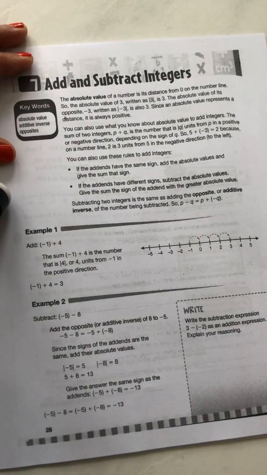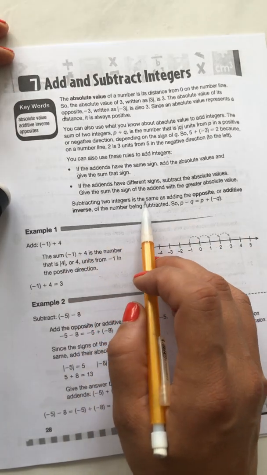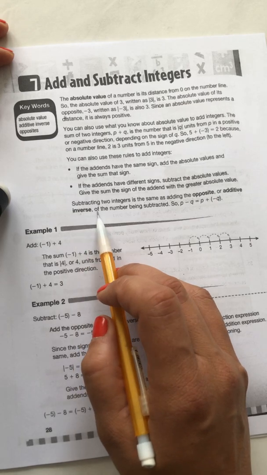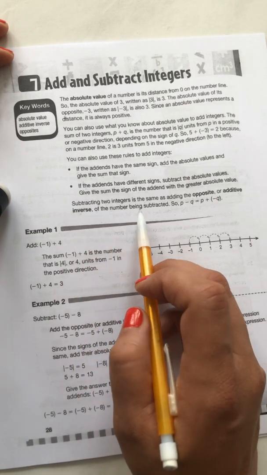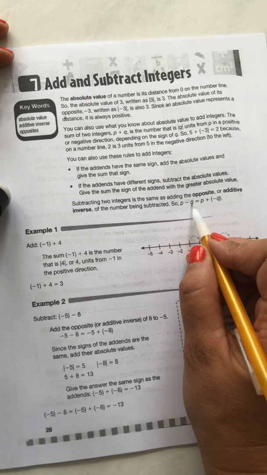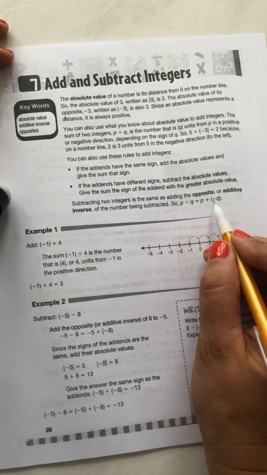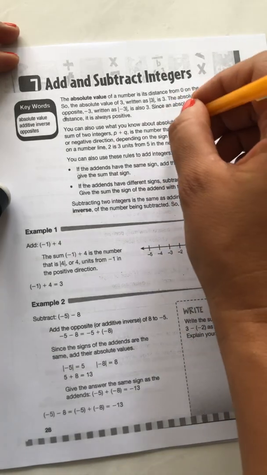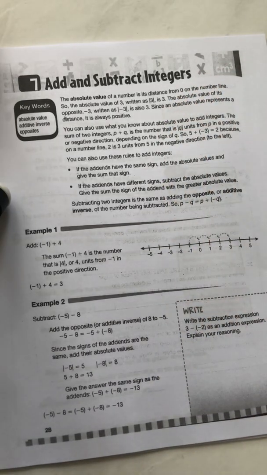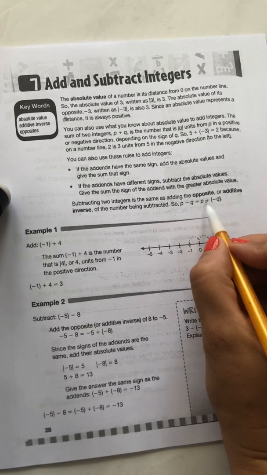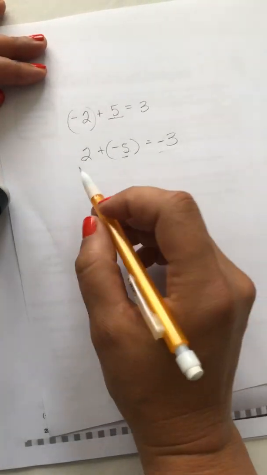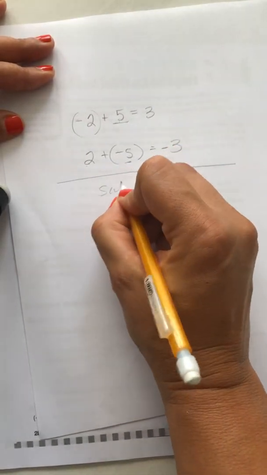All right, so subtracting two integers is the same as adding the opposite, or the additive inverse, of the number being subtracted. So P minus Q is the same thing as saying P plus negative Q. That's really important to know, because if you know these rules, all you have to do is switch this and add the opposite, and that helps you figure it out. So let's really quickly go through that, subtracting.